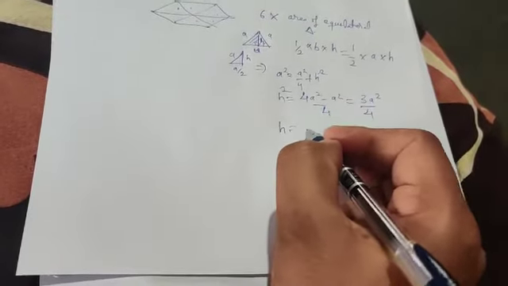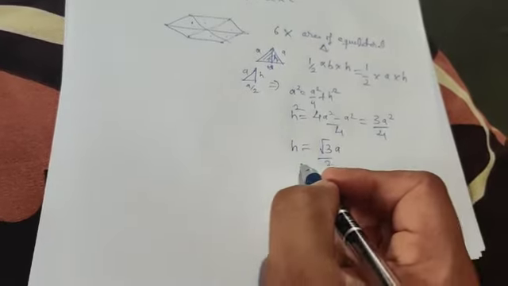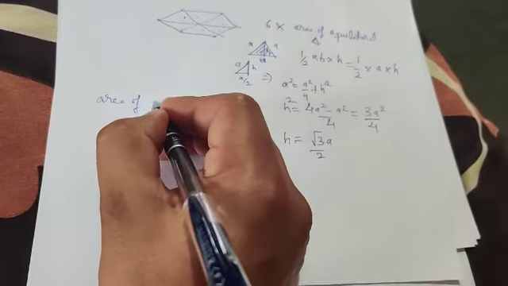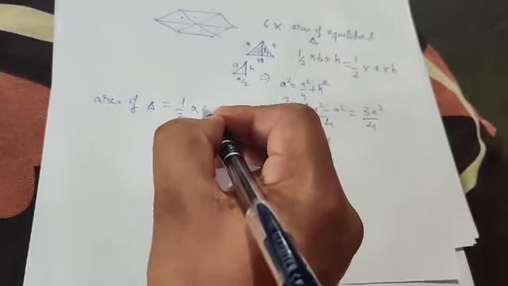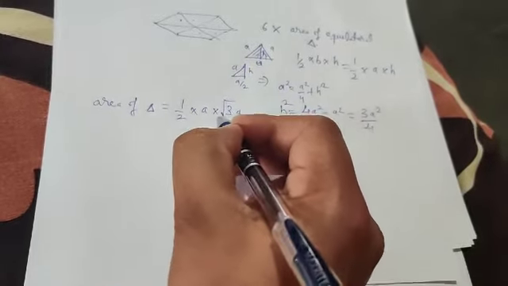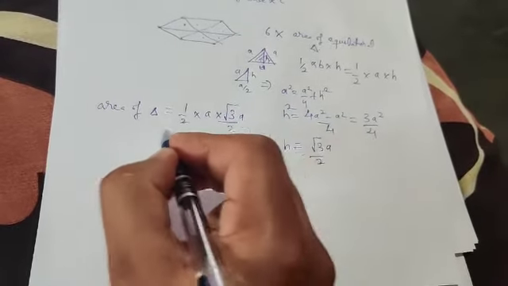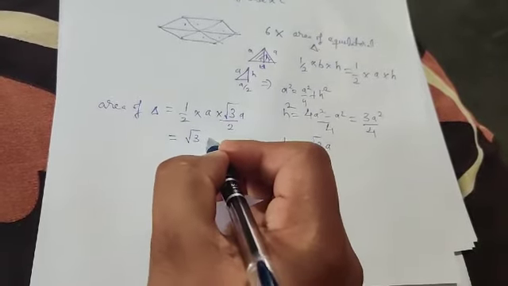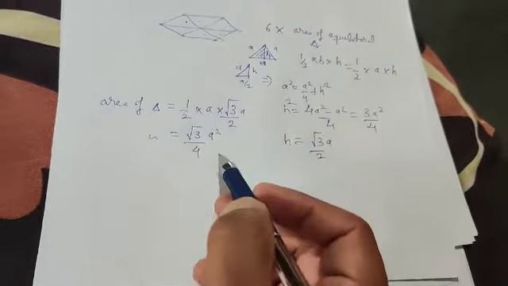So H will be under root 3 A upon 2. So the area of this triangle will be half into base, which is A, and height, which is under root 3 A upon 2. So this will be under root 3 A square upon 4. This will be the area of this triangle.